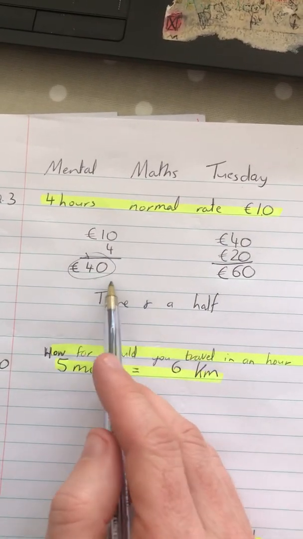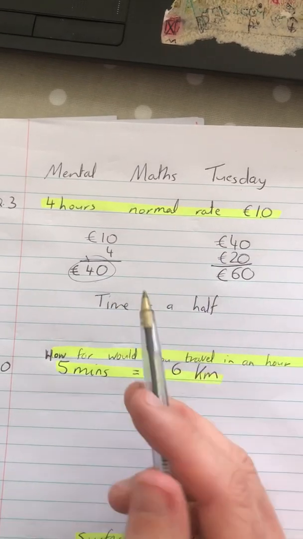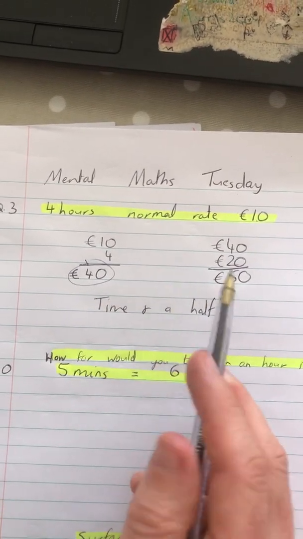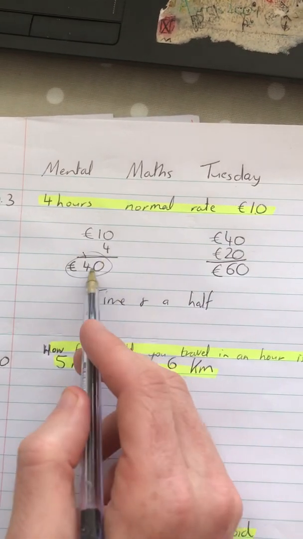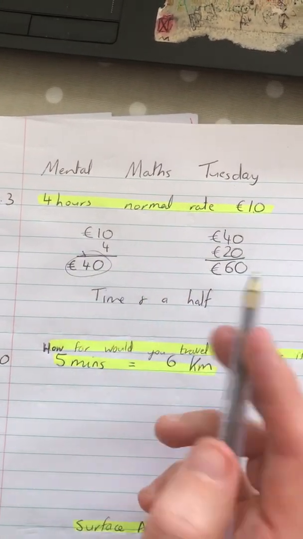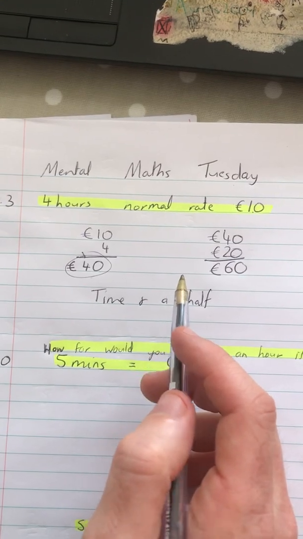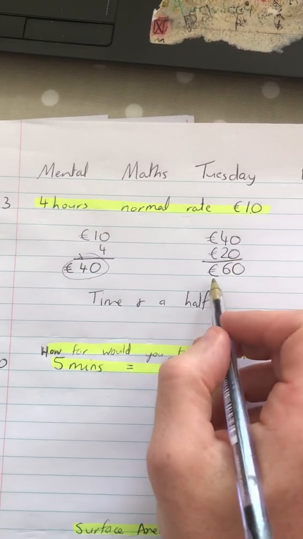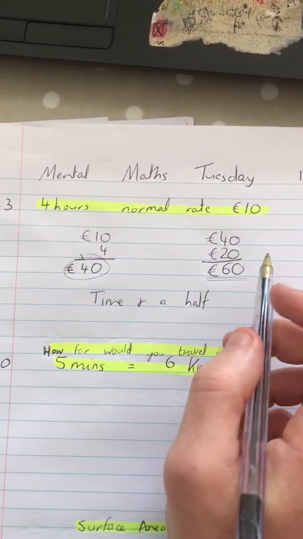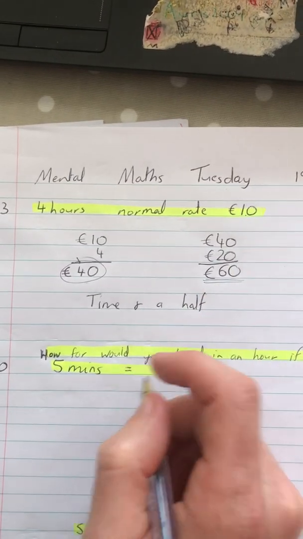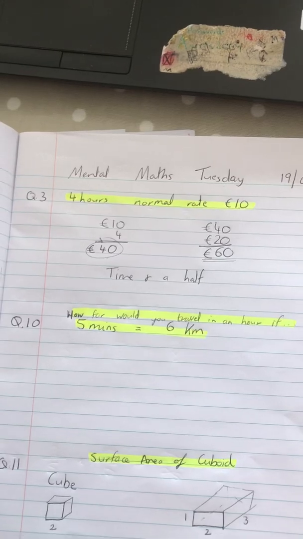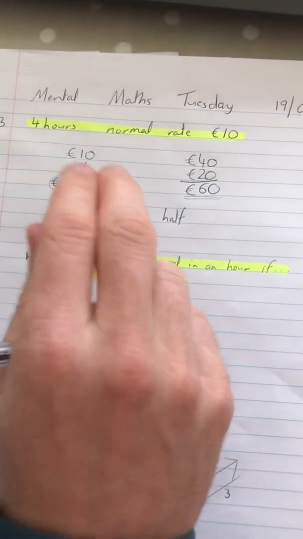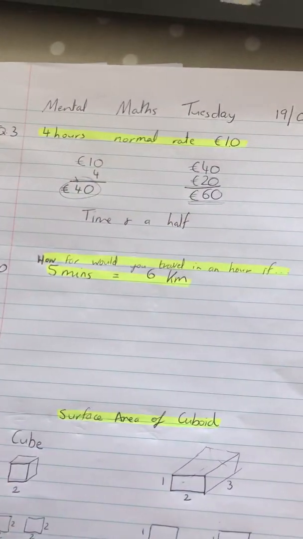But today they're going to pay you time and a half. It must be a special day, maybe a bank holiday or a Sunday, or you might be working a night shift. So they're going to give you time, which is your €40, plus half of that €40, which is €20. So for working today, you get rewarded extra, which is €60. So time and a half. Okay, so you might see those questions coming up in coming weeks. Just find out the normal rate, then get half the normal rate and add it on.